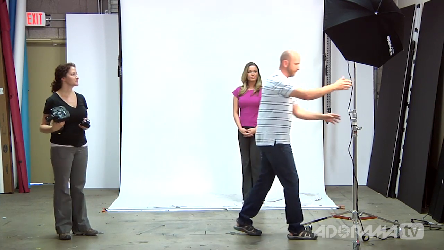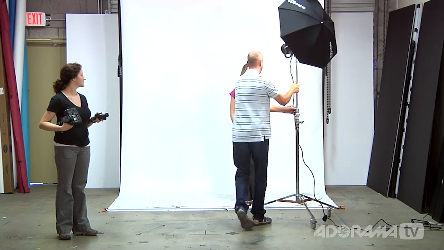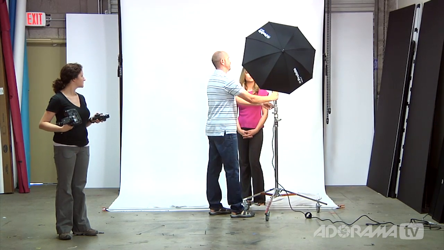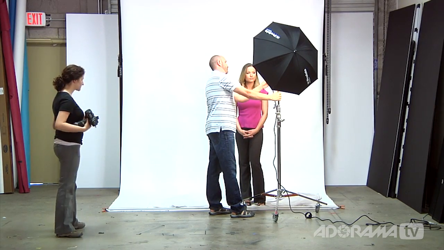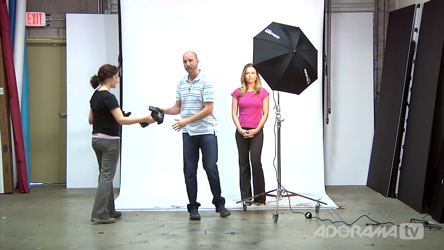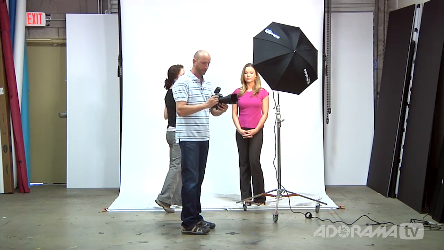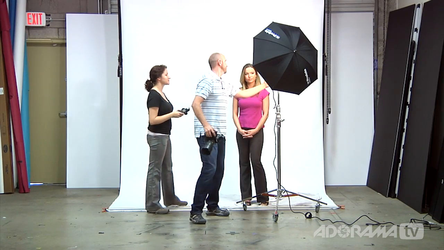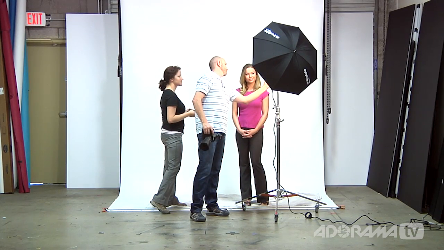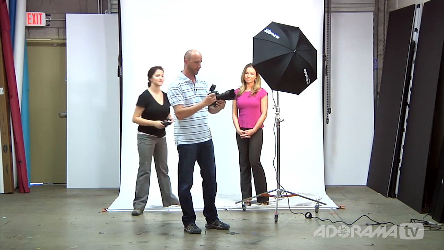So to show you this, what I'm going to do is grab this light really fast right here, move it much closer, just like that. And then we're going to meter this light really quickly. So Kelsey's going to meter the light for me. 16. And it meters at 16. I'm going to get a little less light so we don't fry Sharon here. So try one more time. 8. And we're at f/8.